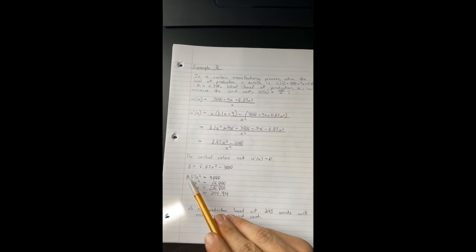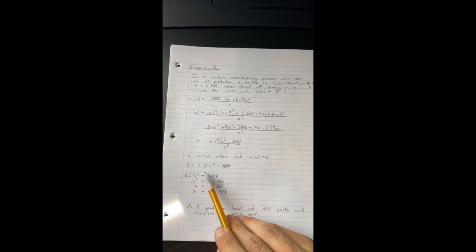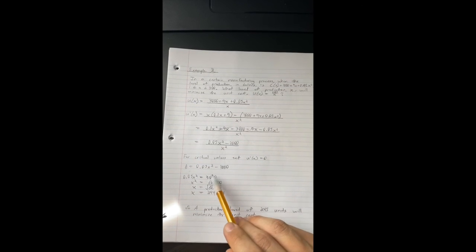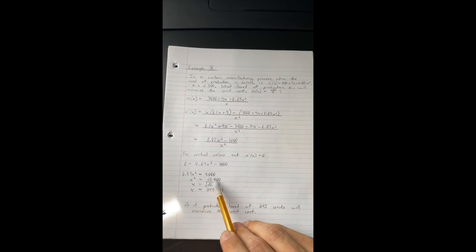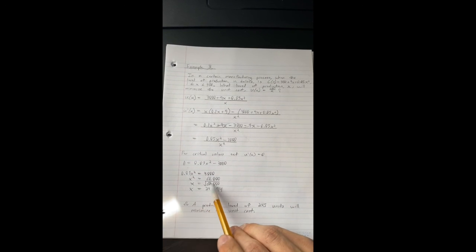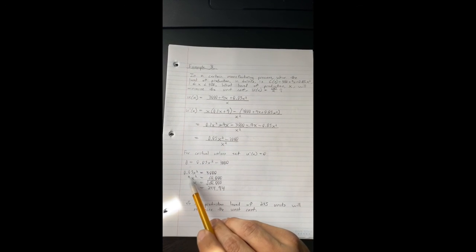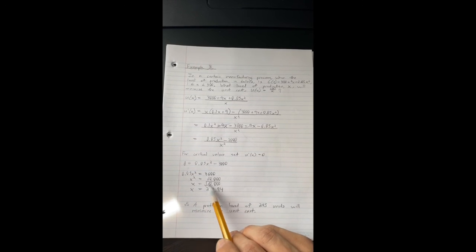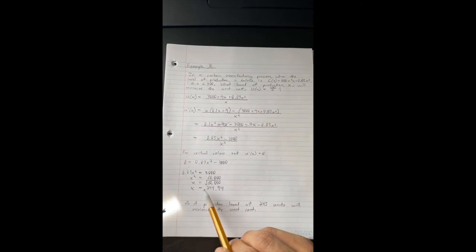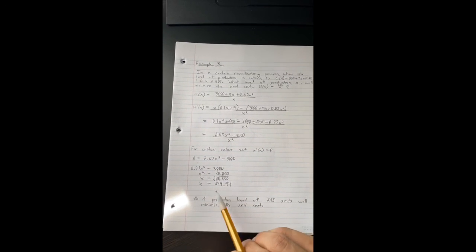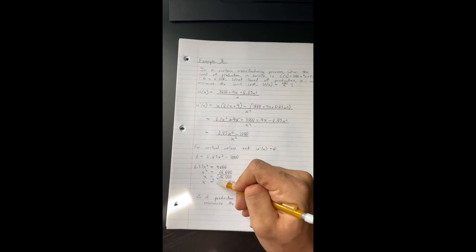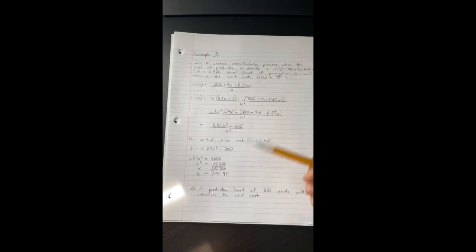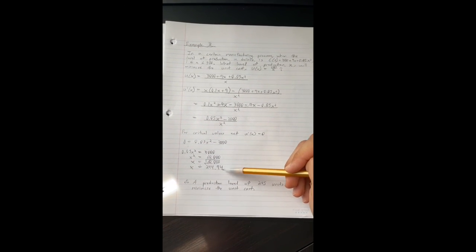So for critical values, set U prime of x equal to 0. So 0 equals 0.05x squared minus 3000. x squared is equal to 60,000 because 3,000 divided by 0.05 is 60,000. And if we take the square root of both sides, we get x equals the root of 60,000, which is approximately 244.94. And since this must be a whole number as it is a production level, we can round that to 245. So therefore, a production level of 245 units will minimize the unit cost.